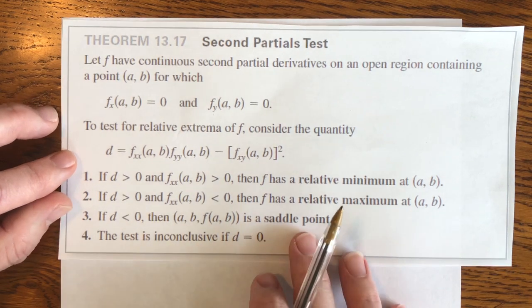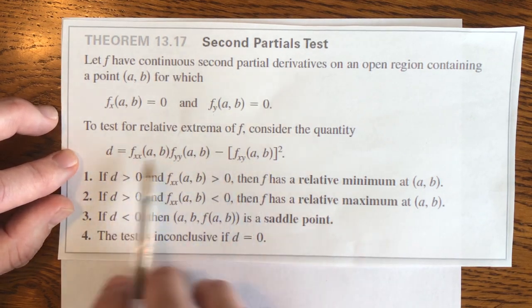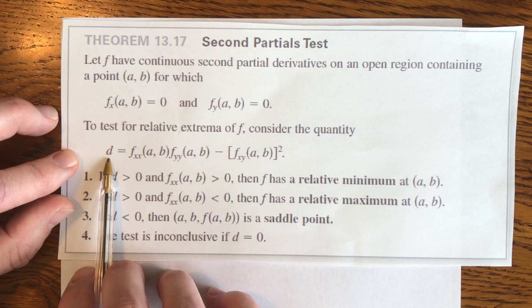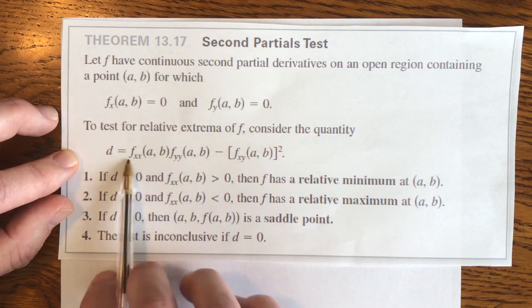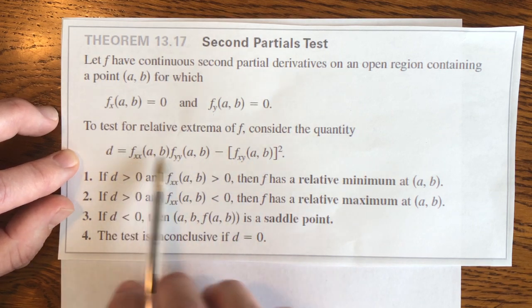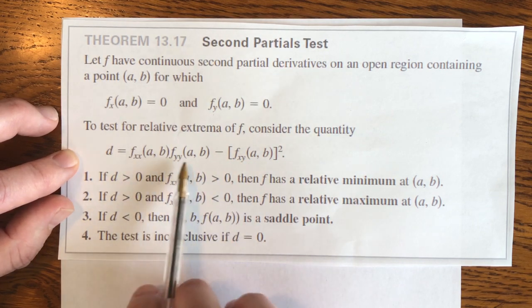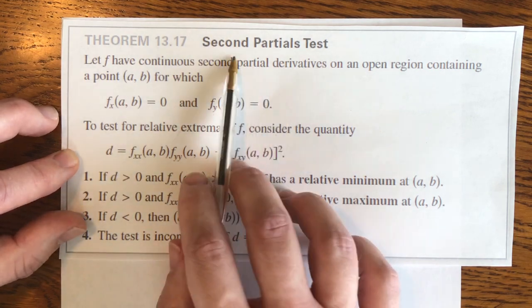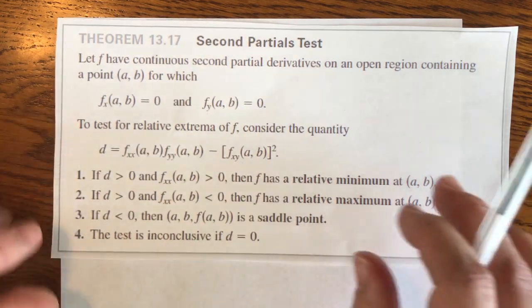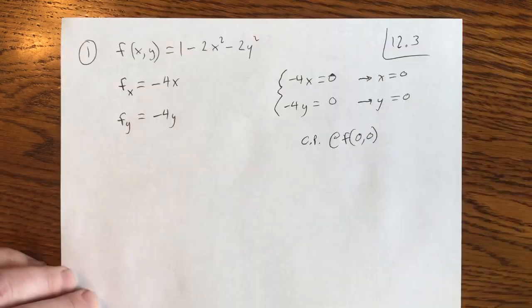Okay, so the first thing I'm going to do is find what is actually called the discriminant with respect to the second partials, with respect to a multiple variable, two variable function. In order to come up with these values, notice they're all second partials, hence the name of the test is second partials test. Okay, so let's go ahead and do that.